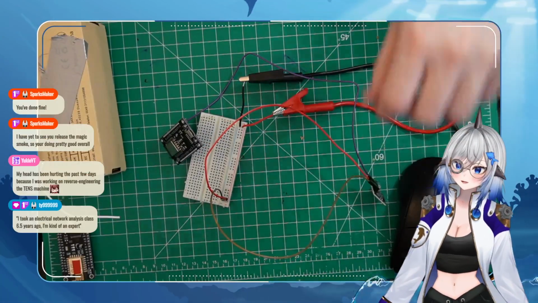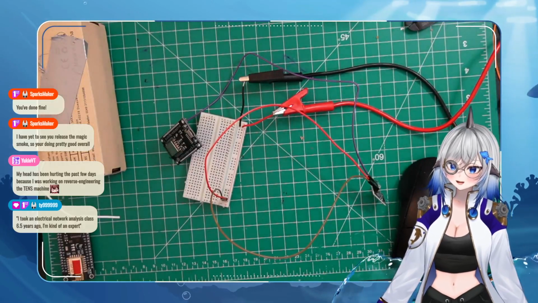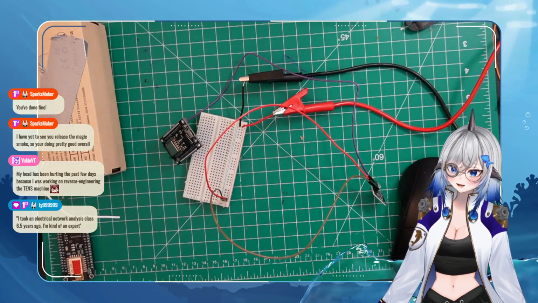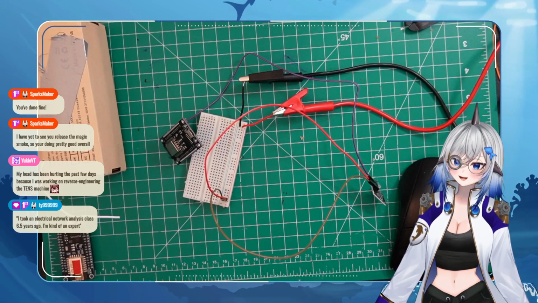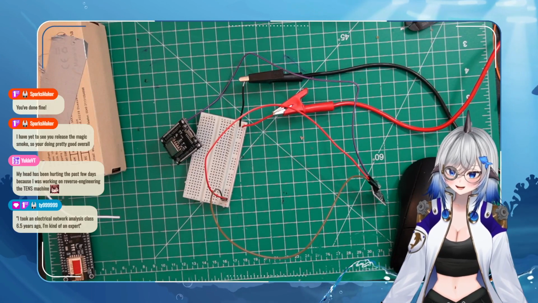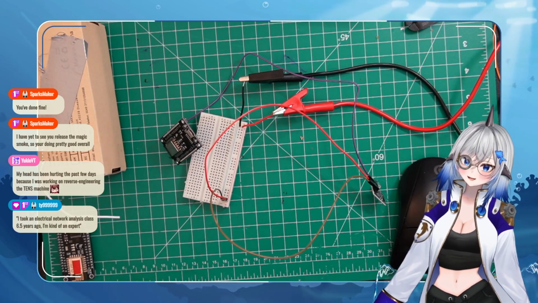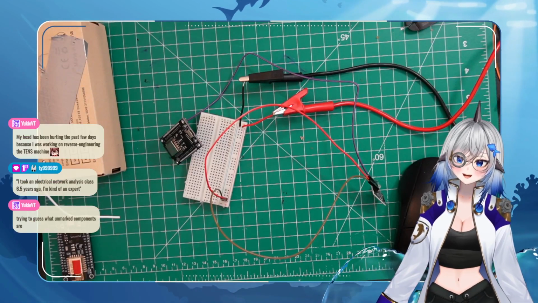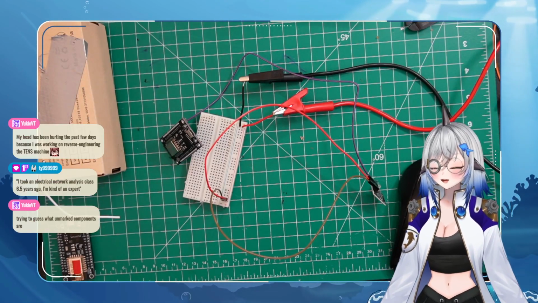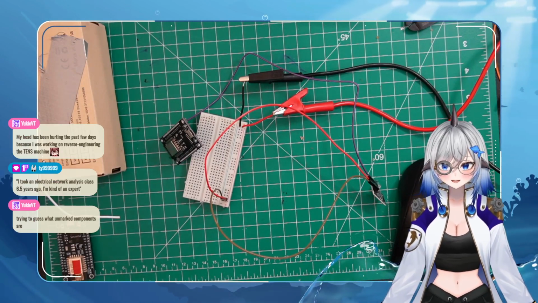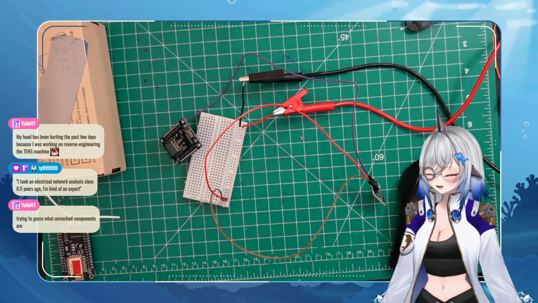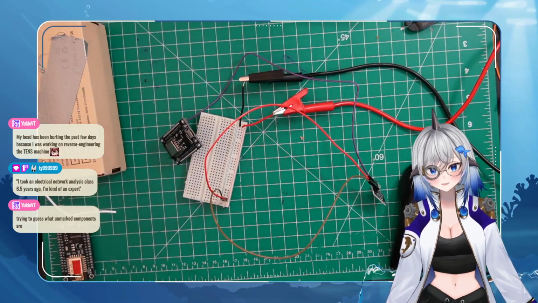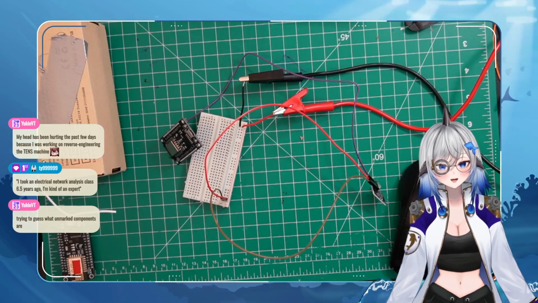Well, my head has been hurting the past few days because I was working on reverse engineering the TENS machine. Oh no. I see. That's rough, Yuki. And then I took an electrical network analysis class 6.5 years ago. I'm kind of an expert. Oh yeah, I saw some of that. You were having to use the letters and backwards derive them through the sheet, right? Based on the footers and stuff, I think. You had some database open.